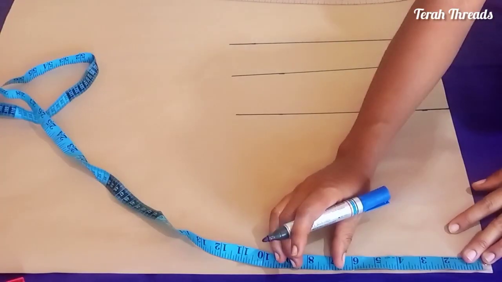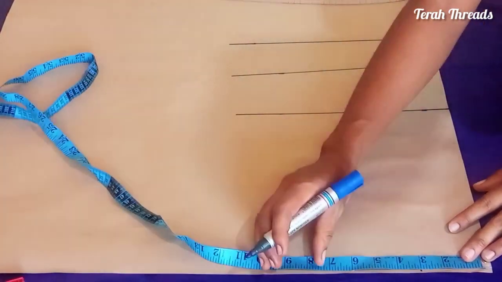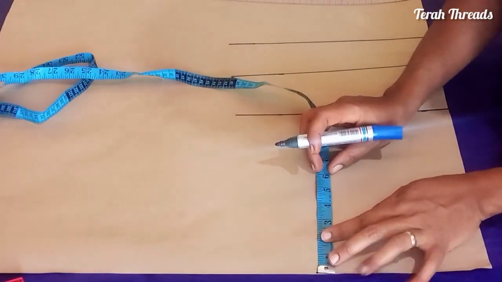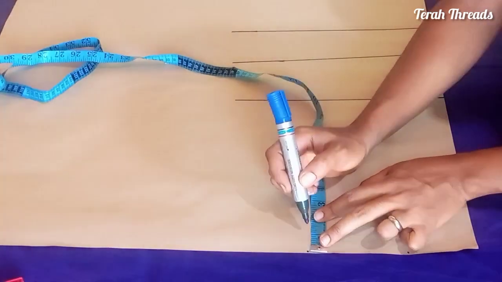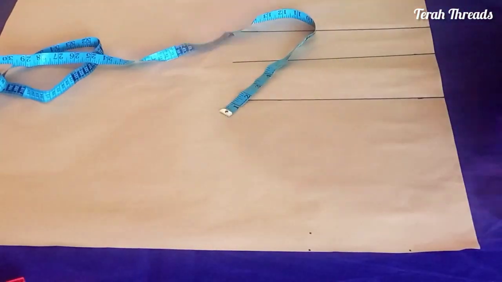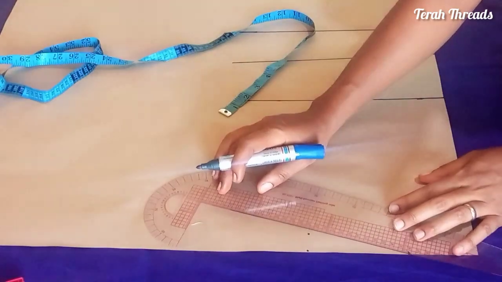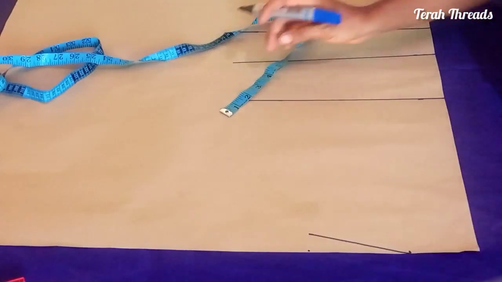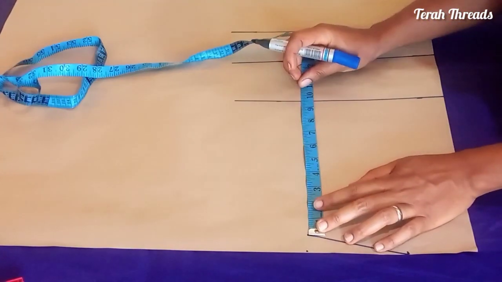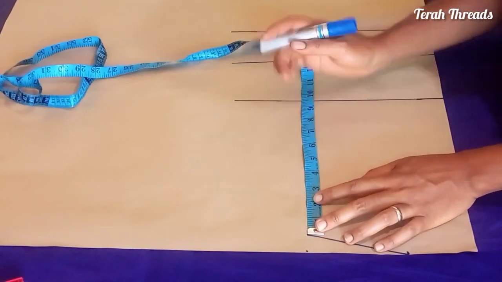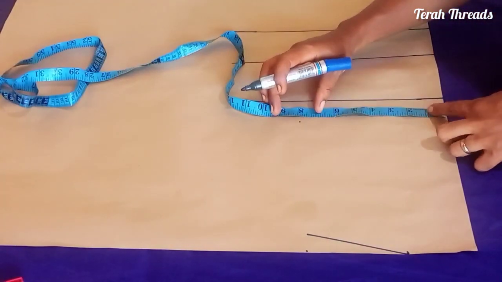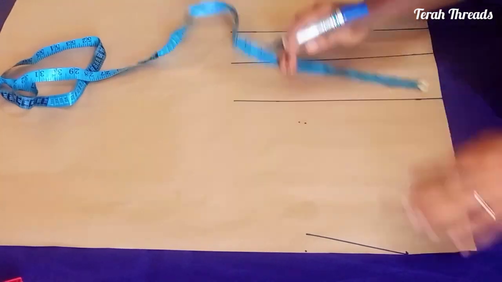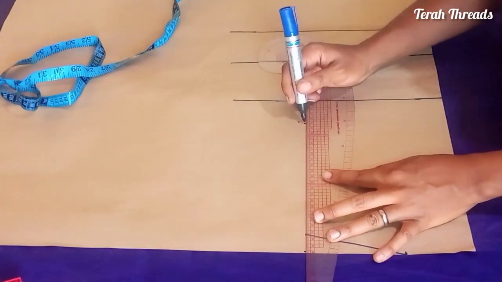Then after this we'll measure 3 inches for the neck width, then 7.5 inches for my shoulder. For the shoulder slope, you come down by 1 inch, then connect it to the 3 inches of the neck width. Then for the armhole, you measure your bust circumference divided by 6, plus 1.5. We use that measurement for the armhole, then you connect it just this way.